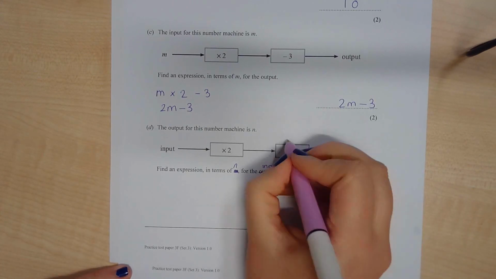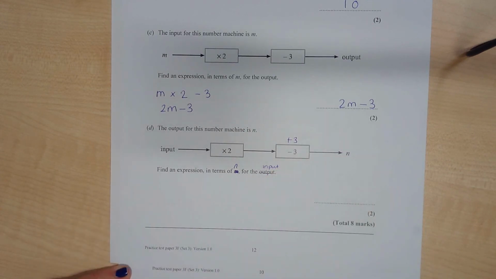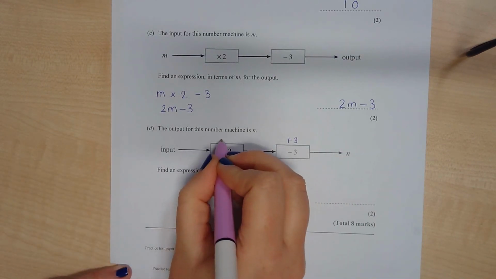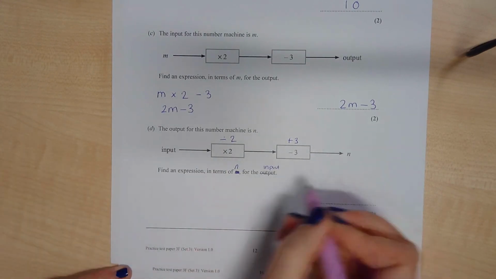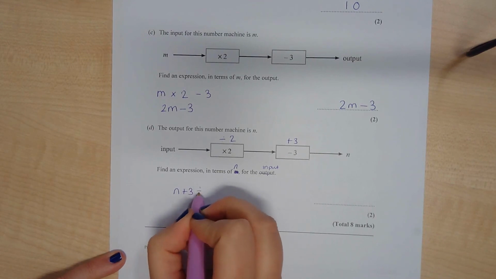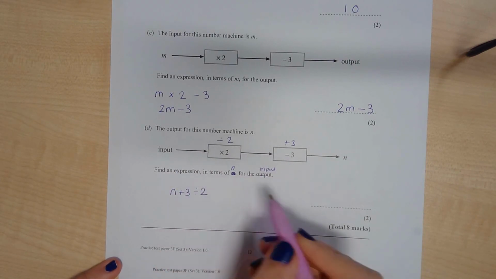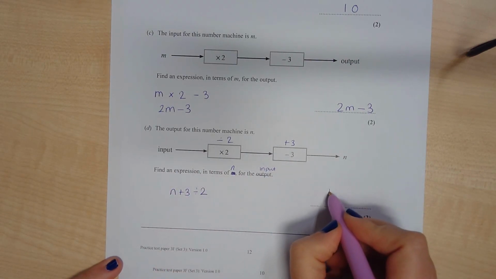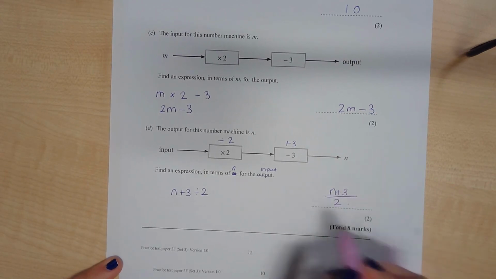put n in, we want to do the inverse operation to taking away 3, so we add 3, and the inverse operation to times in by 2 is dividing by 2. So n add 3 divided by 2. Don't really like to write it like that because we want to divide it all by 2, so what we normally do, we write it as a fraction, so we have n add 3 all divided by 2.